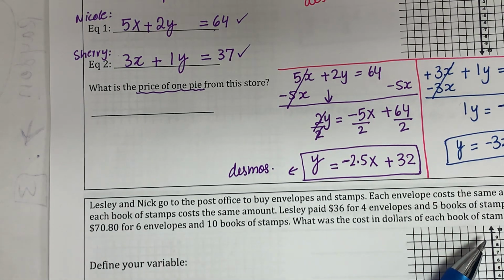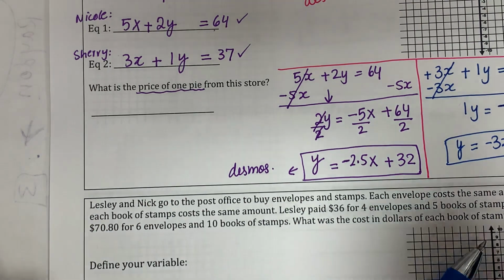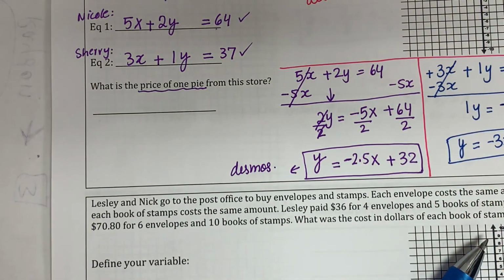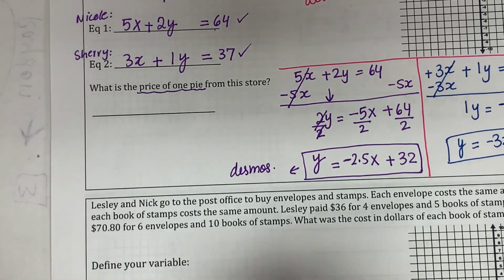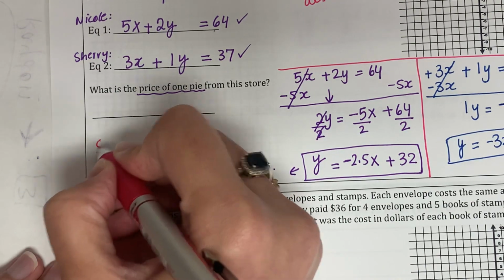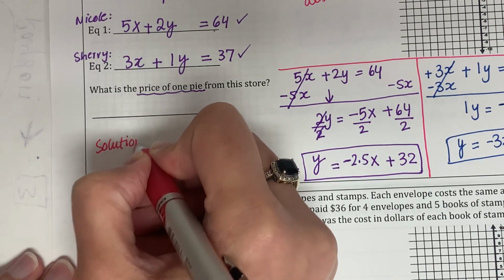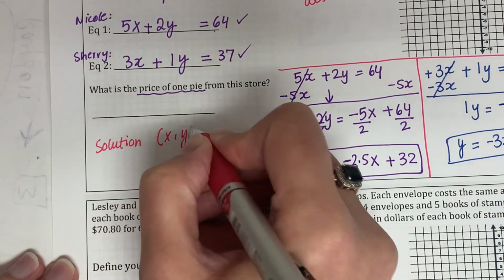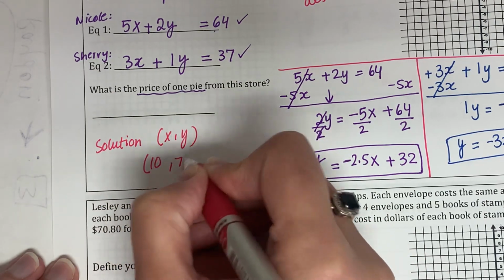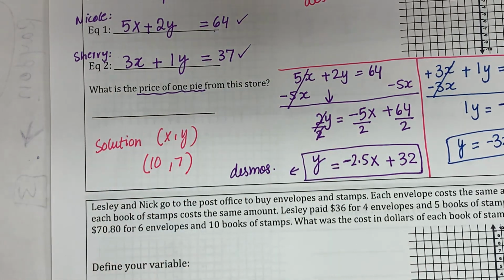All right, so I have put them over here and I cannot plot it on the graph because the solution is (10, 7). So in the calculator I got the solution x comma y as (10, 7). So I can't use the graph.